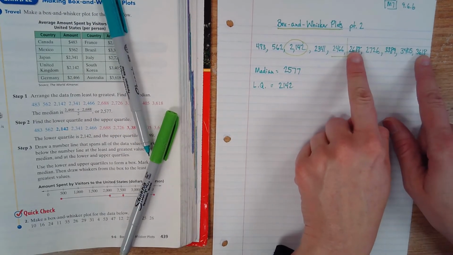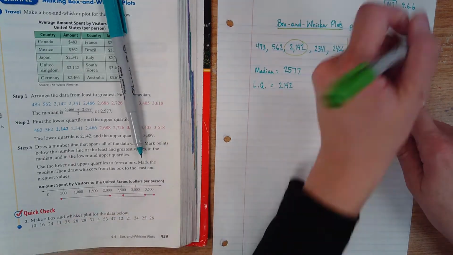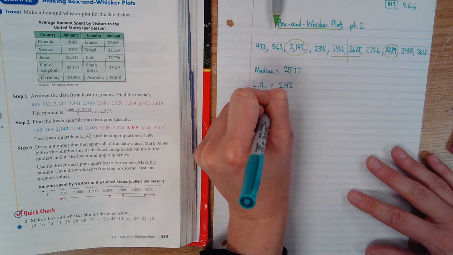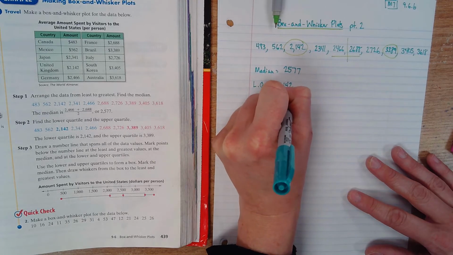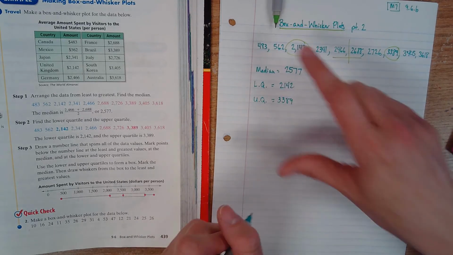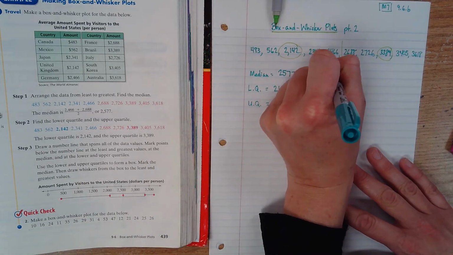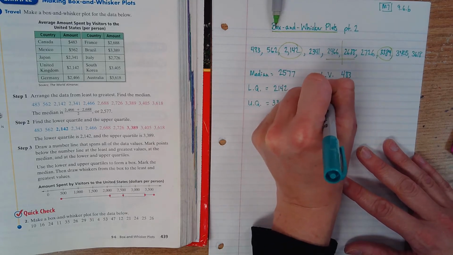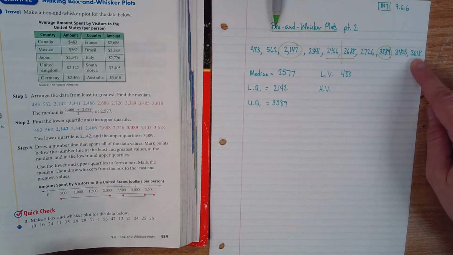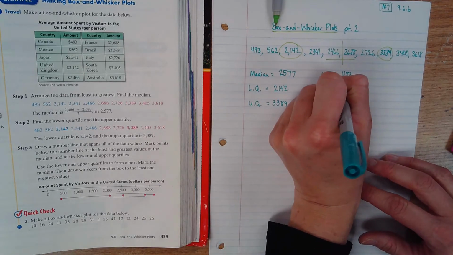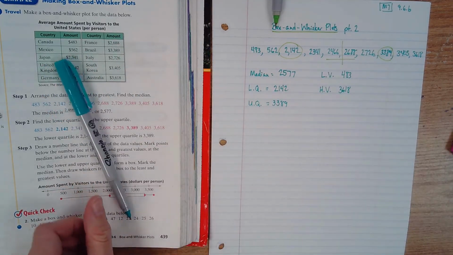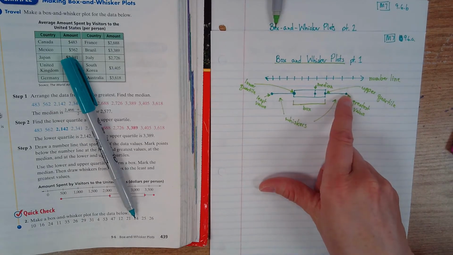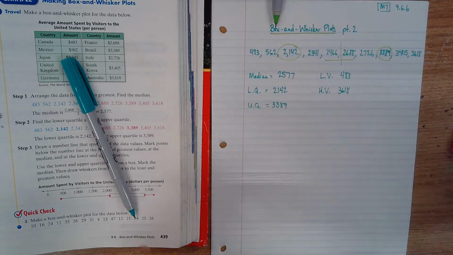The upper quartile, I'm doing the middle of the upper half of the data. So my upper quartile is 3,389. And then my lowest value is 483. And my highest value, or greatest value, is 3,618. So remember, on a box and whisker plot, I said you needed 5 dots. We have just found the information for all 5 of those dots, okay?